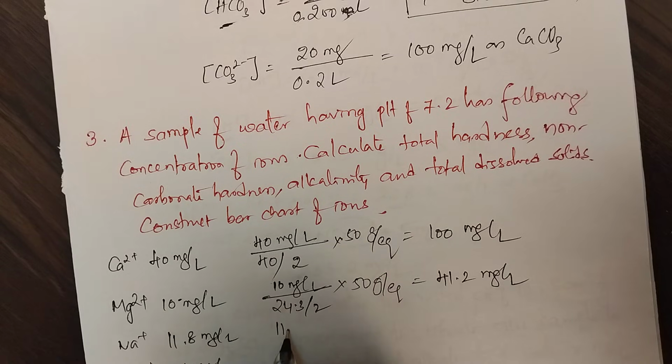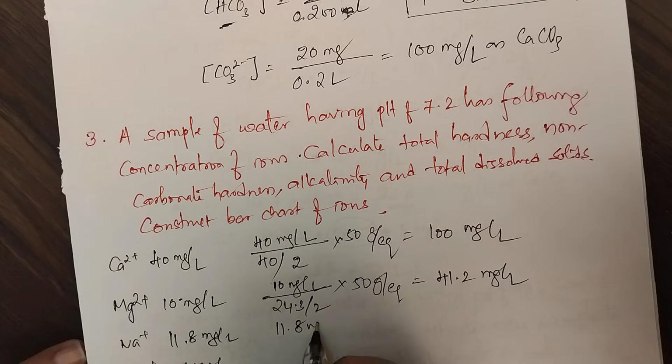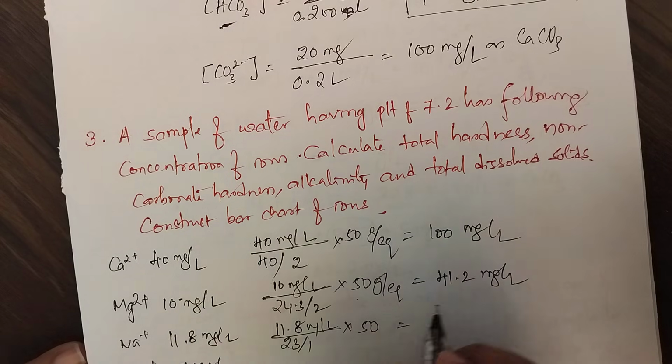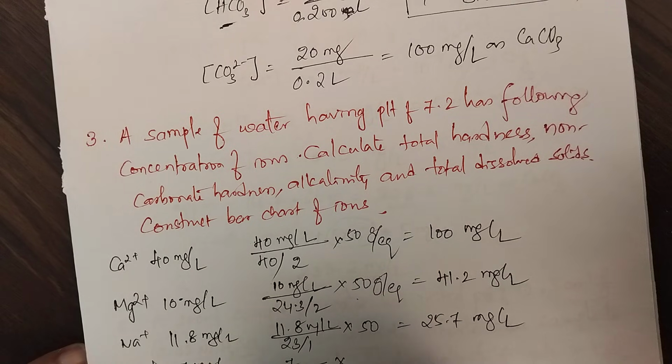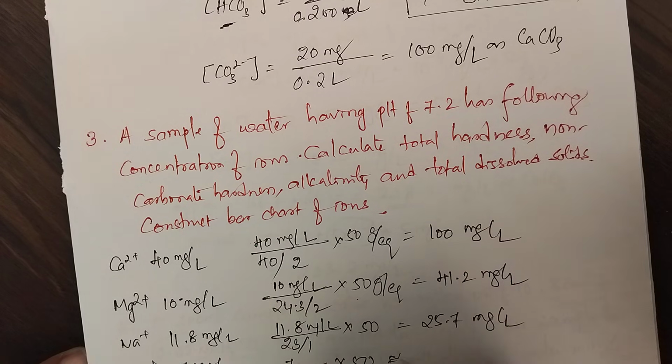Then we have 11.8 milligram per liter as Na+, divided by sodium weight 23 and its valency 1, into 50, so you get 25.7 milligram per liter. K+ is 7 divided by its equivalent weight 39.1 divided by valency 1, into 50, so you get roughly 9 milligram per liter.